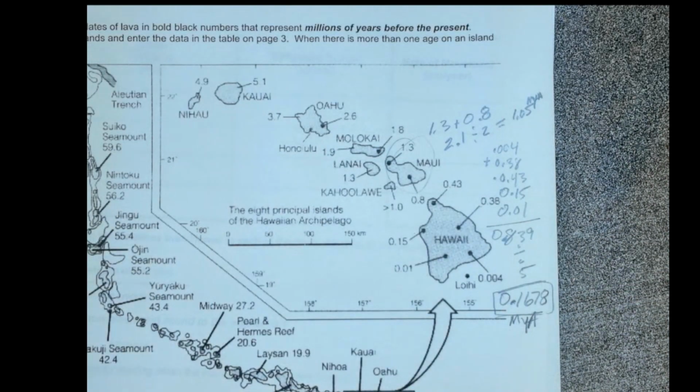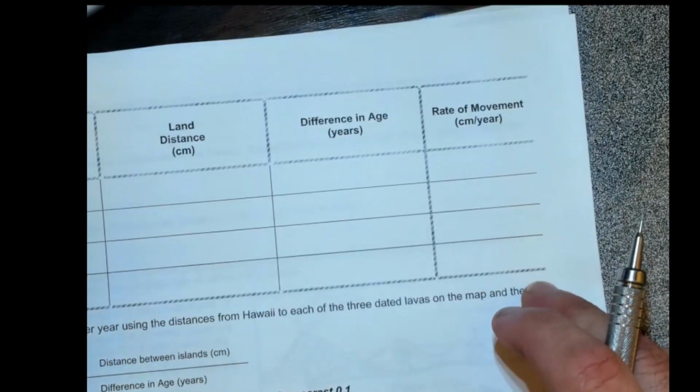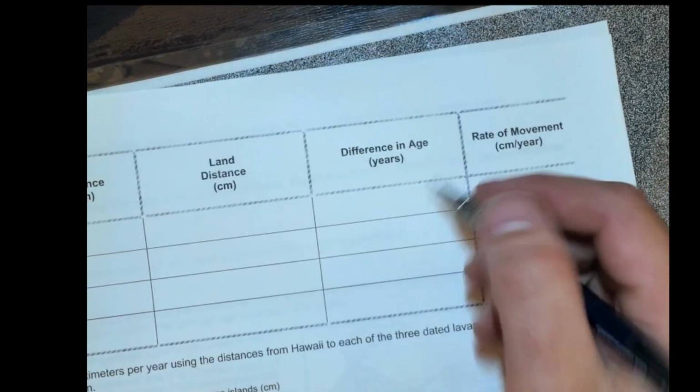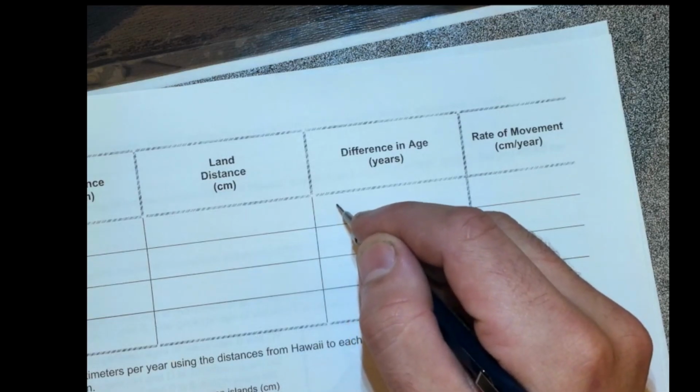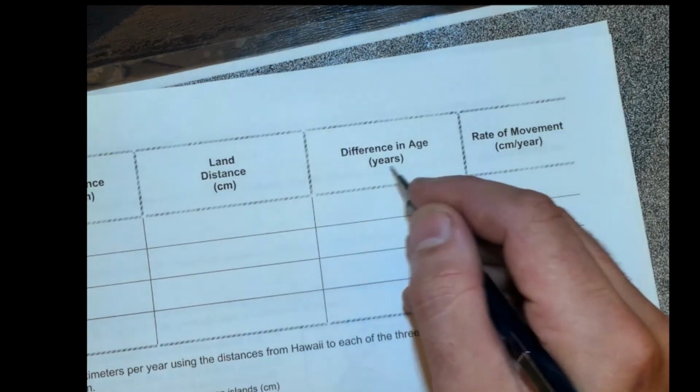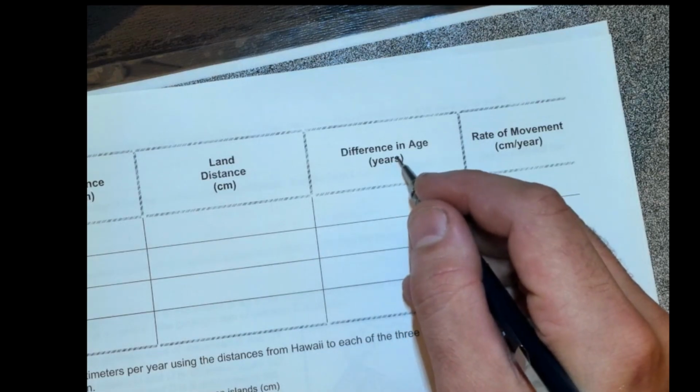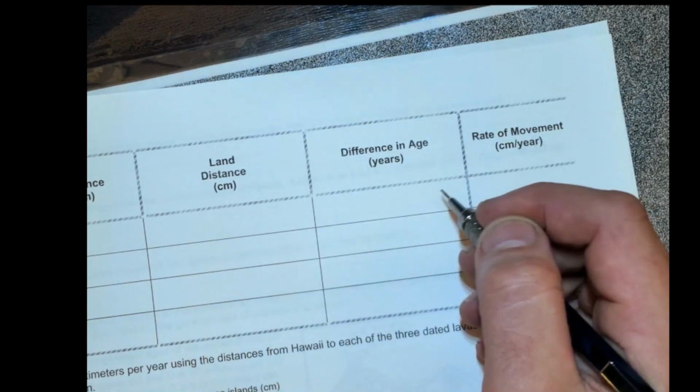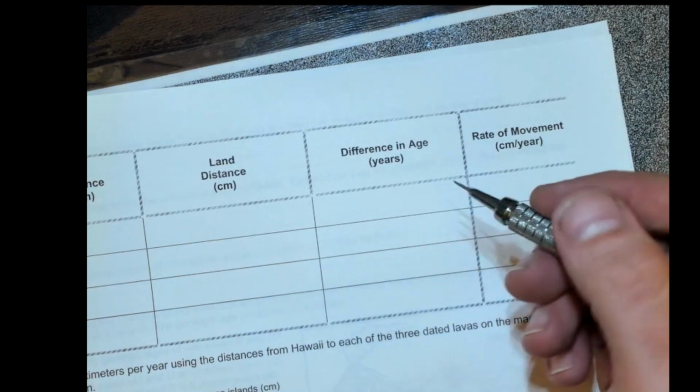So in this case, let's clear out my calculator, it would be 1.05 million years minus 0.1678. Now that I have that, that gives me a difference, in millions of years, of 0.8822. Now, I'm looking for actual years, so I'm going to write a number out.